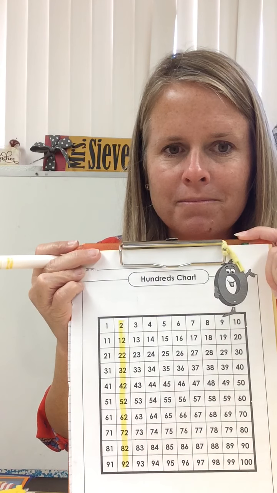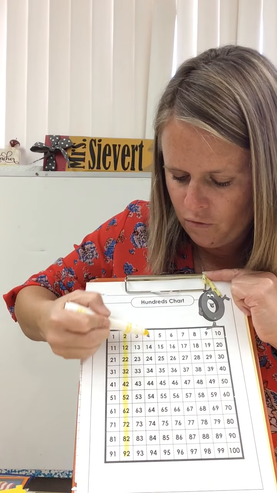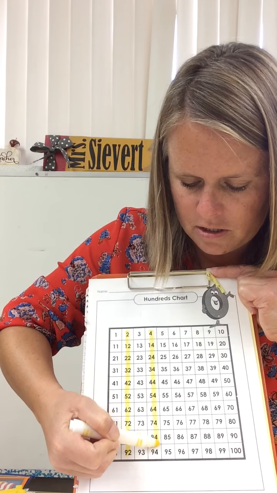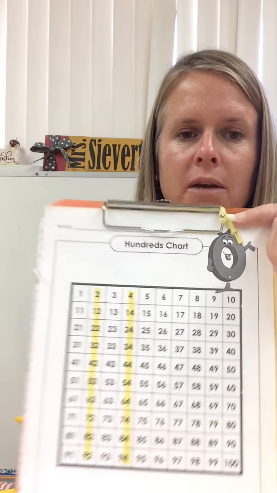Okay, so what comes after 2 if I'm counting by 2s? Right, 4. So I'm going to go to the 4 area, and I'm going to go all the way down, because all of those numbers are numbers I use when I count by 2s. I don't use any of the 1s. I'm not going to use anything at the 3s. So we got 2, 4. What comes after the 4? You're right, 6.